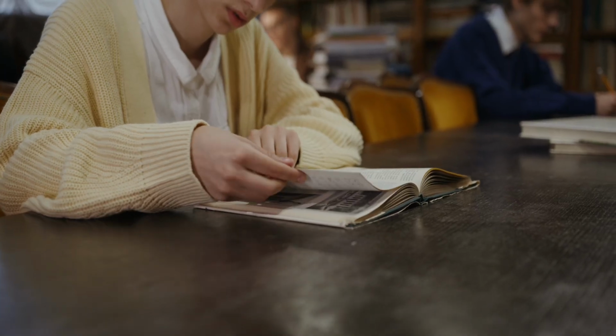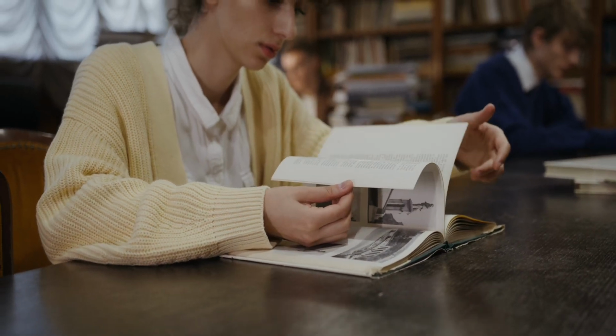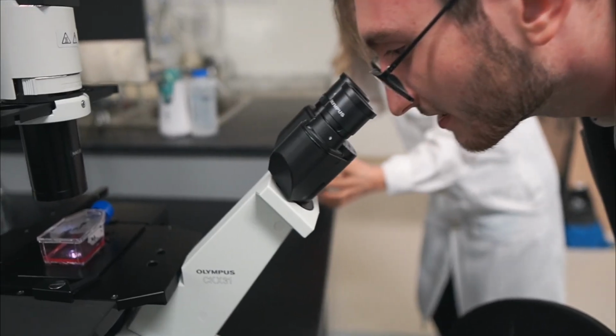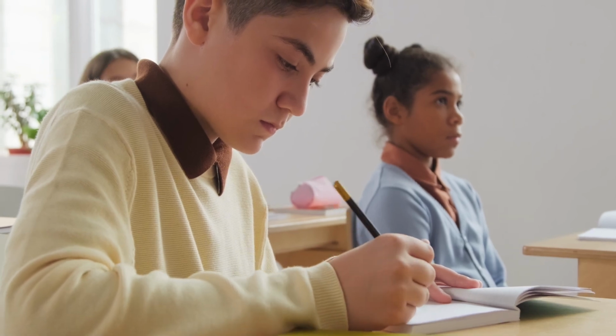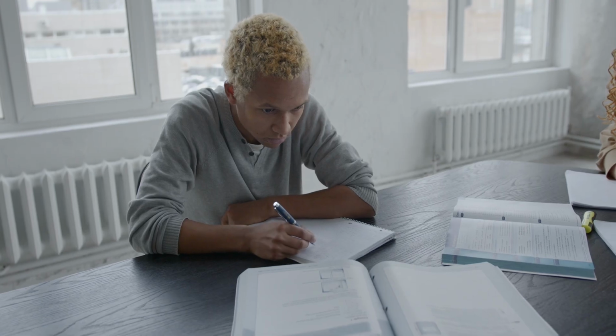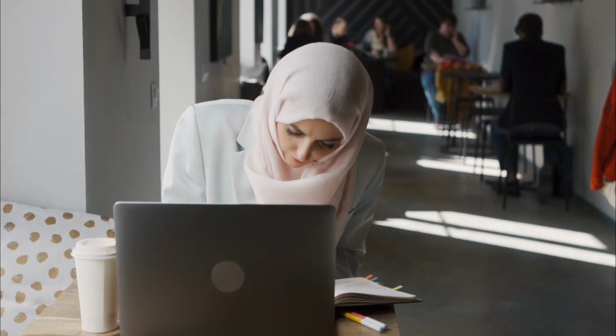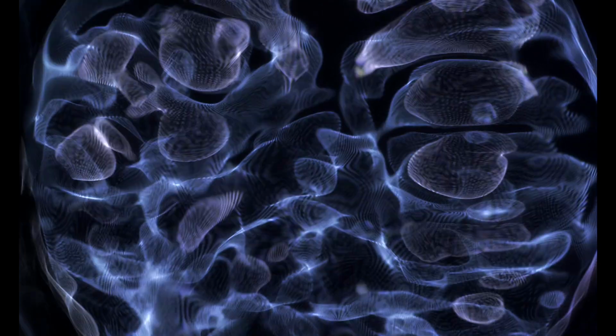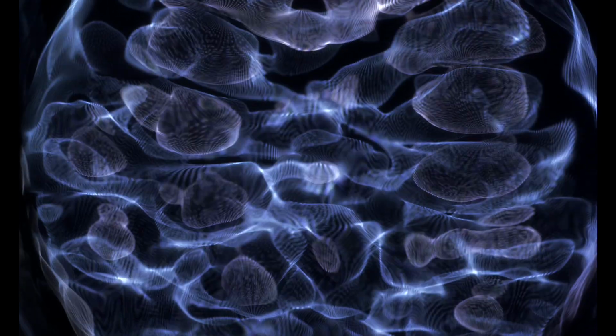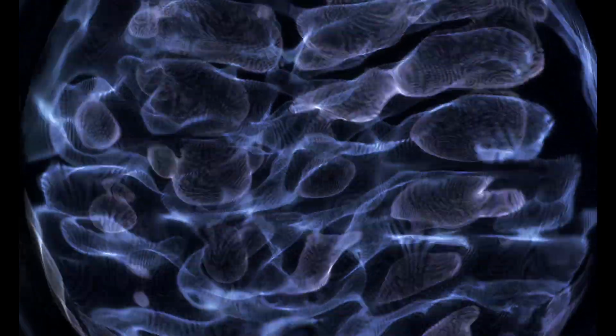Imagine spending hours studying a topic. You read the chapter, watch videos, take notes. Everything makes sense. But then someone asks you to explain it, and suddenly you realize you don't understand it nearly as well as you thought. This is one of the biggest learning illusions. We often mistake familiarity for understanding.